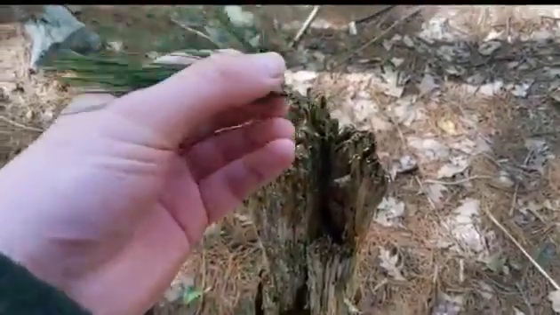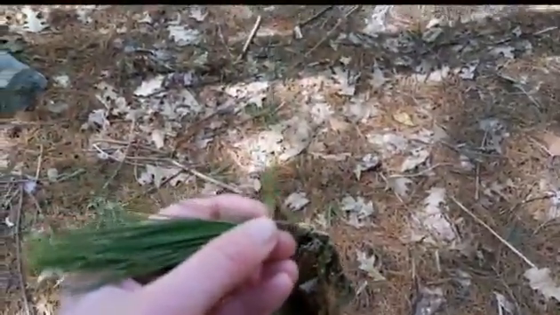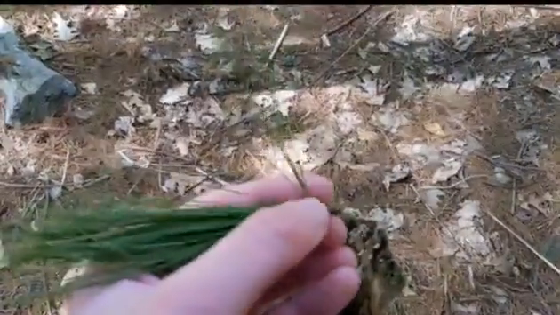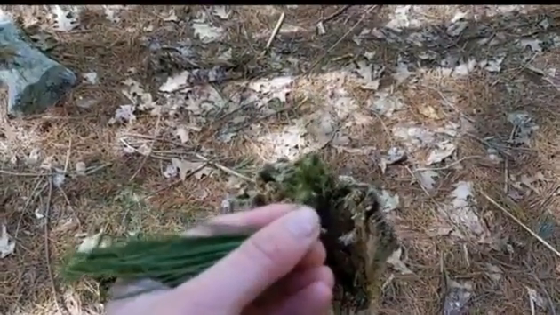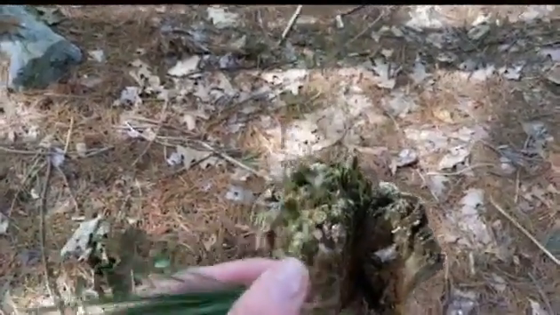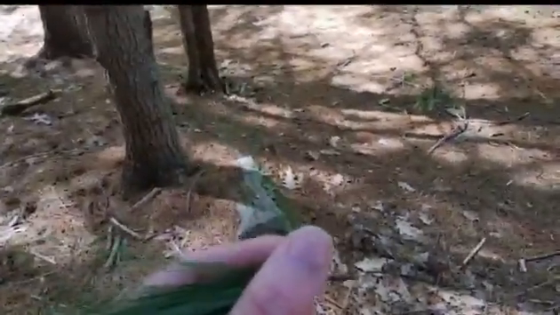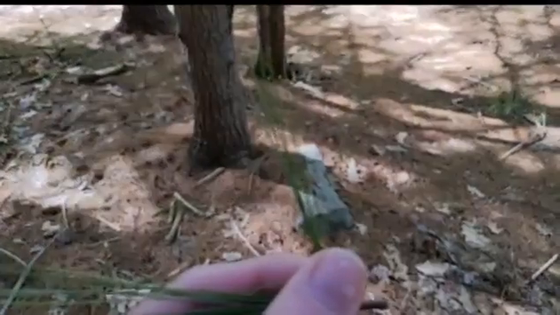Okay, but these needles are in little clumps. Let's see here. They're in little bunches. And if we were to count them, there are going to be 5 needles in that little bunch. So the word white has 5 letters. We are looking at an eastern white pine that has 5 needles clumped together.